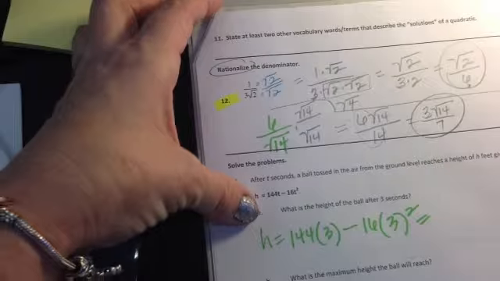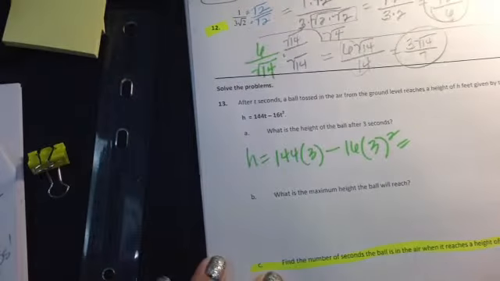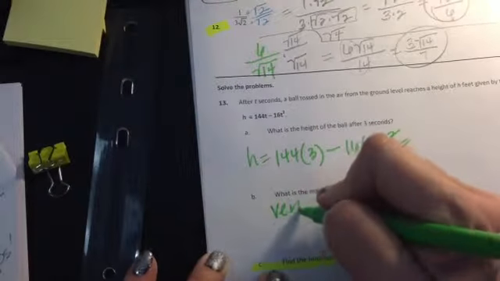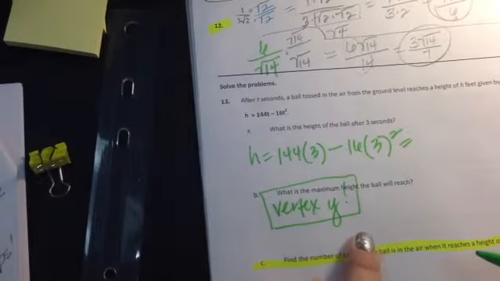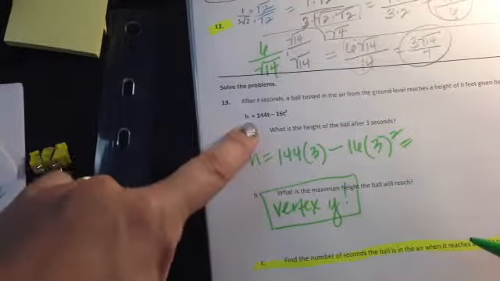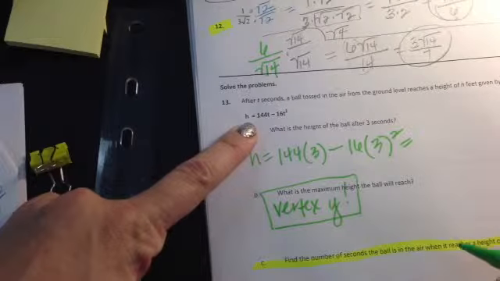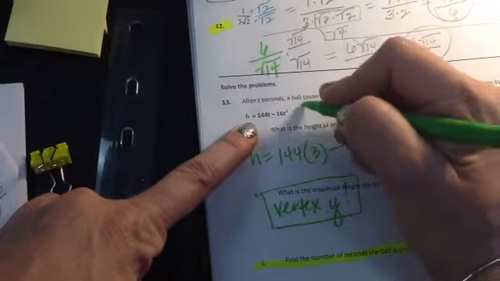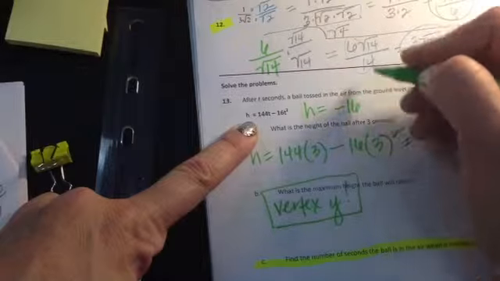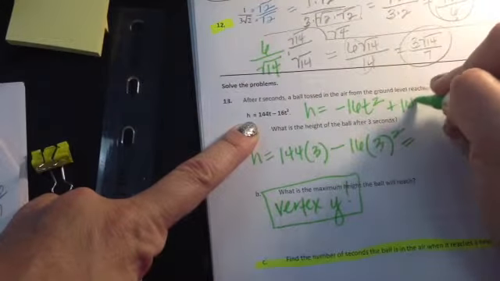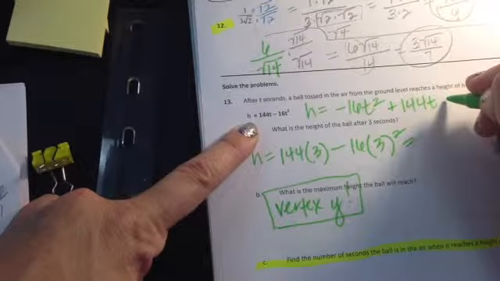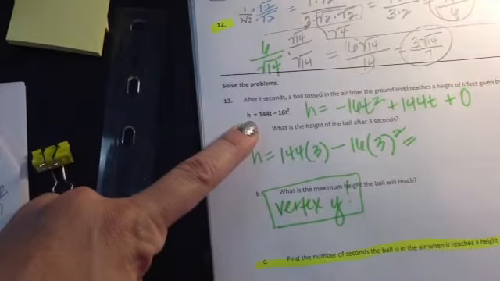And what's the maximum height of the ball? In this case, this is the y value of the vertex, is what you need here. And I do want to point out that this is in standard form. It's just not classically standard like you like it. If I rearrange it into ax squared plus bx plus c, that's what it would look like.